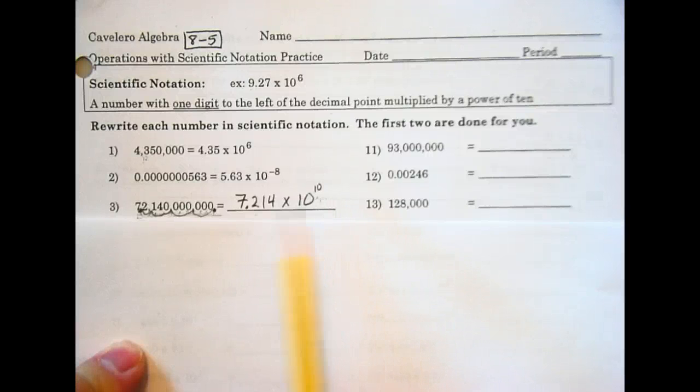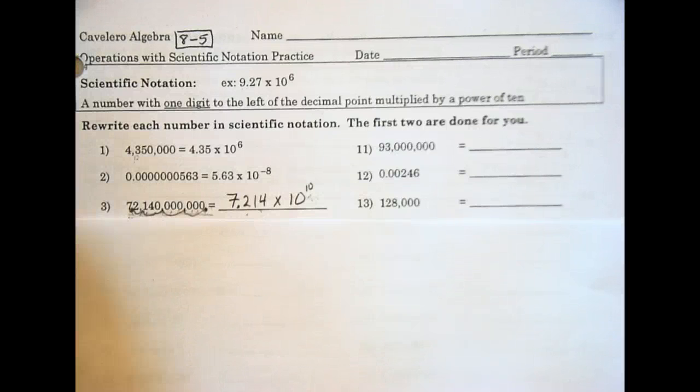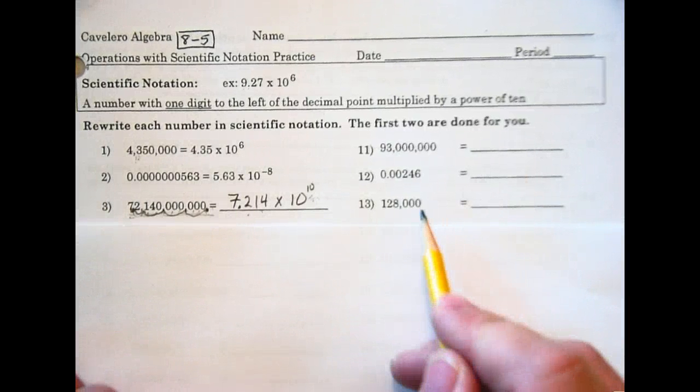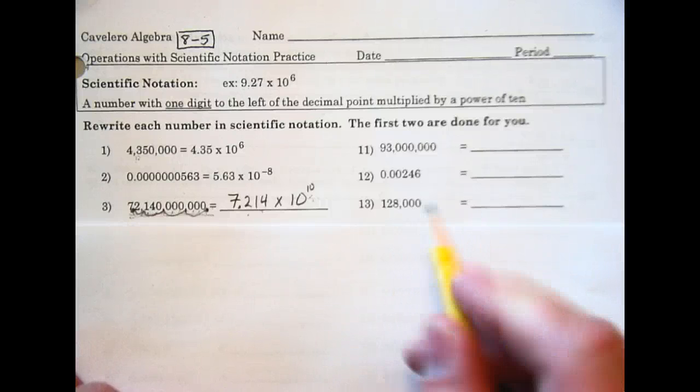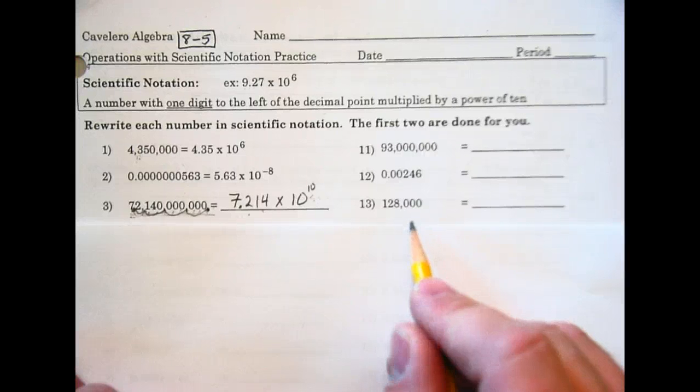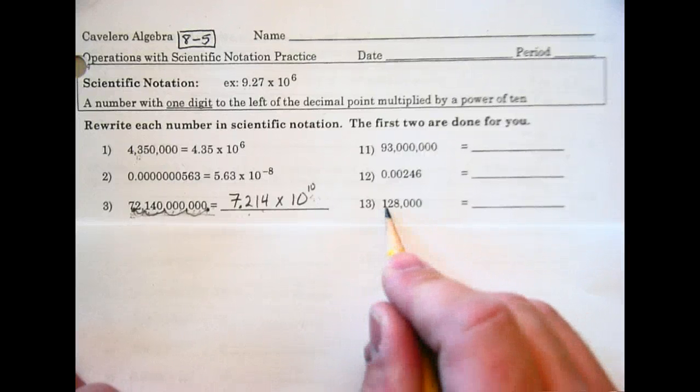Everyone see that? This number started at 72,140,000,000. It's now at 7.214. It got much smaller. Okay, so since that got smaller, my power had to get bigger. Here I'm at a power of times 10 to the 0 power. Okay, right now I'm at 10 to the 0. How about number 13? Power would be bigger. Well, is your number going to get smaller or bigger? So where's your decimal on 13? Between 1 and 2. That's where it needs to go, right?